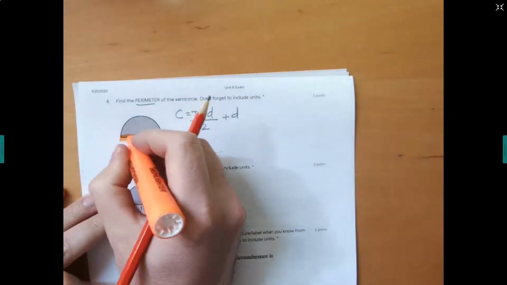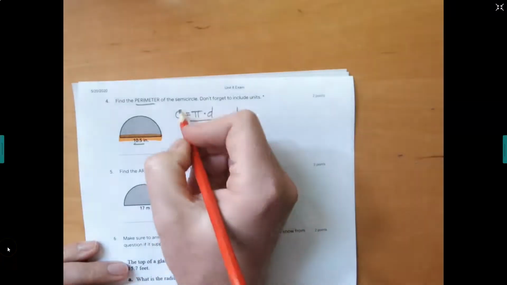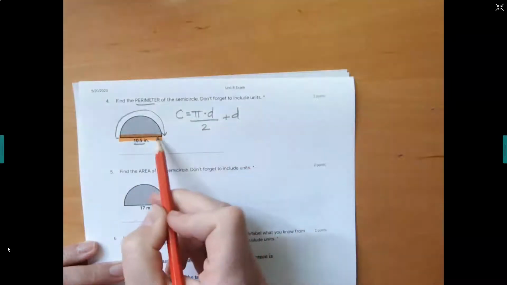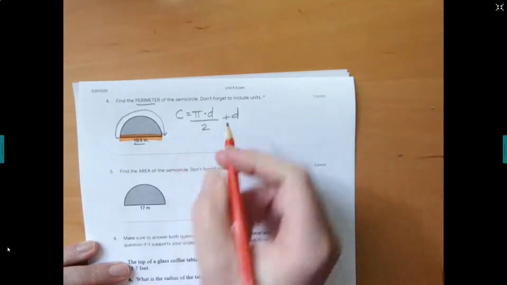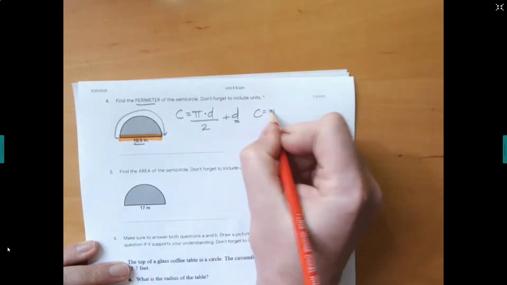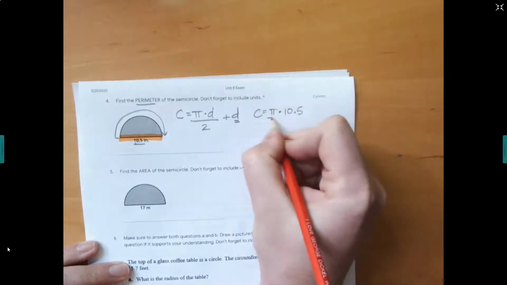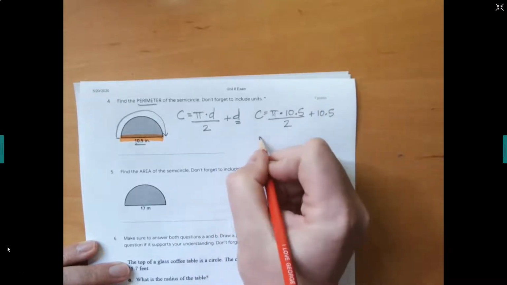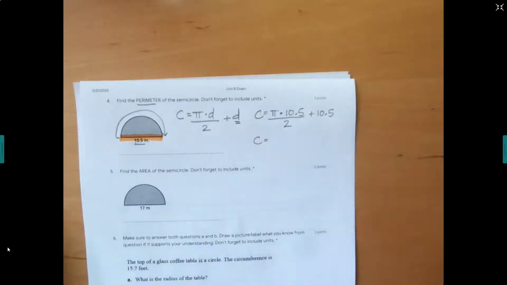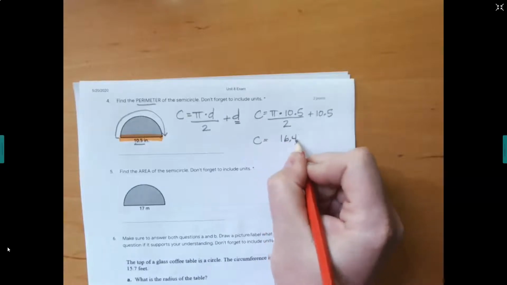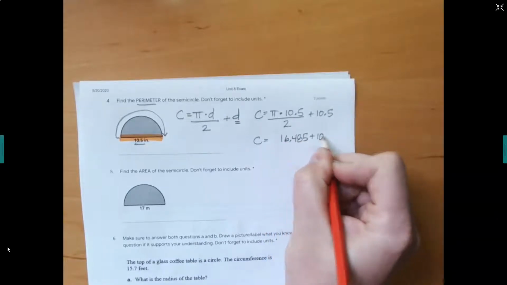A lot of us didn't do this. This is part of the perimeter. Now the C, that gets us from here all the way to here, but it doesn't get us from here to here. So we're going to have to add that diameter at the end. So we'll say circumference equals pi times 10.5 divided by 2 plus 10.5. Circumference equals 10.5 times 3.14 divided by 2, and that gives me 16.485 plus 10.5.